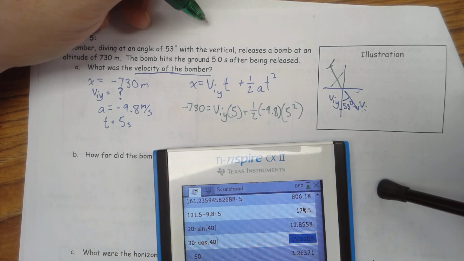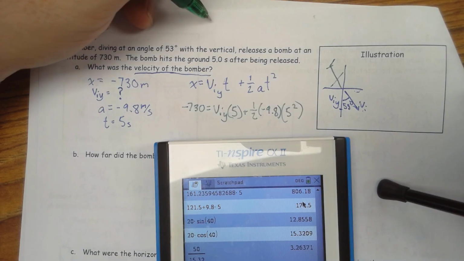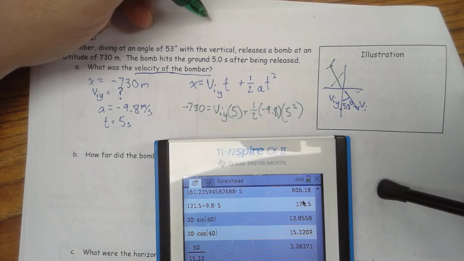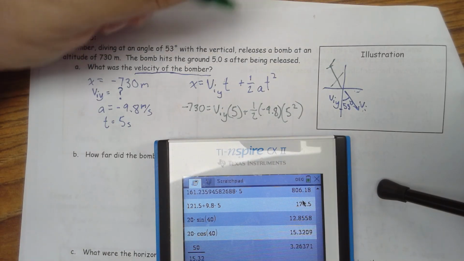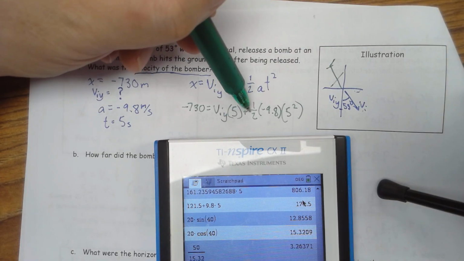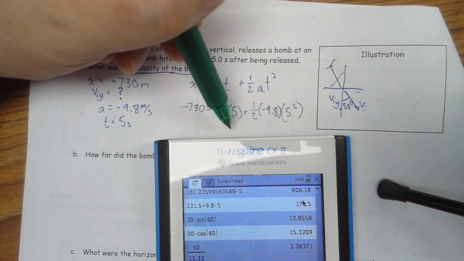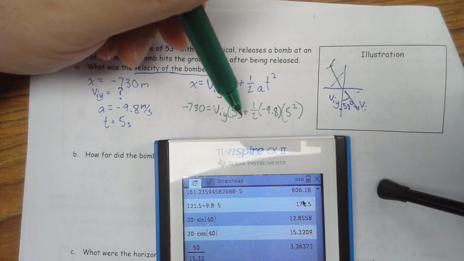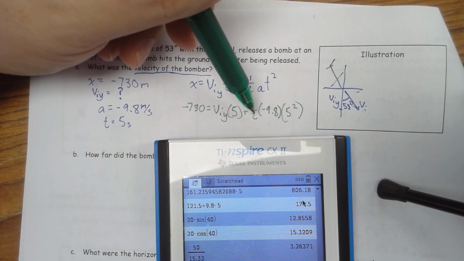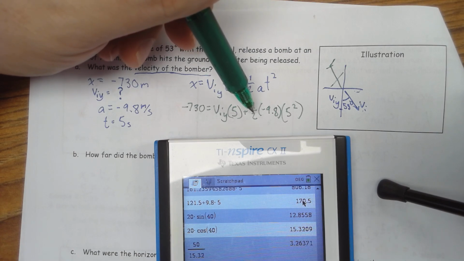Negative 730 minus 0.5 times 9.8 times... wait, I'm going to add. Why am I going to add? Double negative, right? Yeah, this is negative. I could have put a negative in front of the 9.8. 5 times 5.